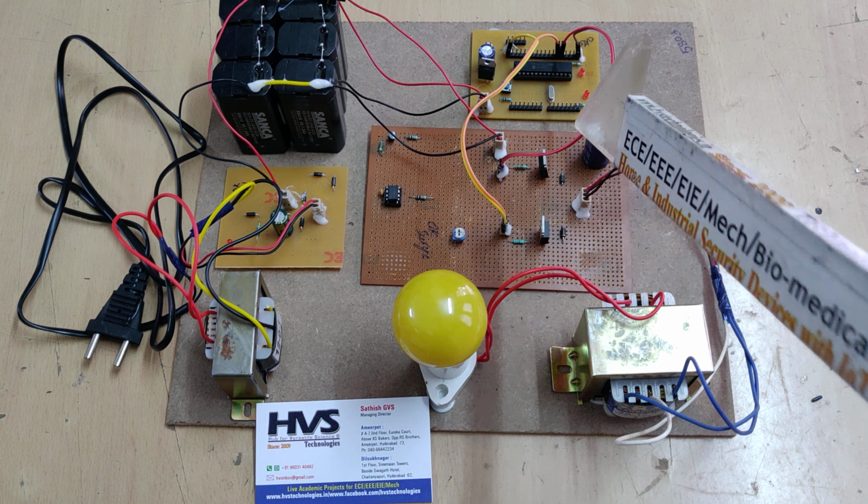Here we are using a 230 volts to 12 volts AC step down transformer, whose output is the input to the regulated power supply of the charging controller. This converts the 12 volts AC to 12 volts pulsating DC, and with the help of this capacitor we convert the pulsating DC to pure DC voltage. That is the main charging voltage for our battery, through these two diodes. We use these diodes for unidirectional current flow.